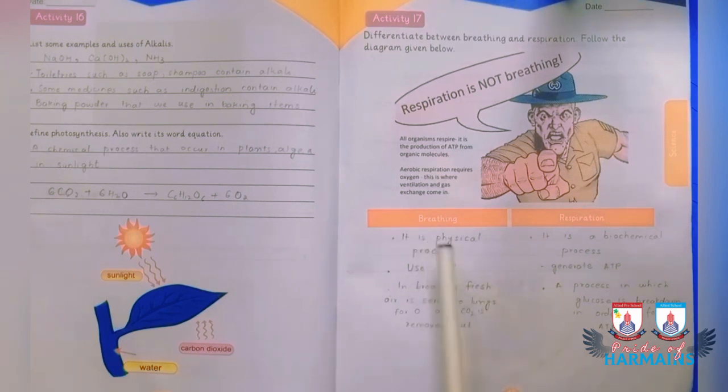Like, breathing is a physical process. We are physically involved in breathing, like we exhale air and we inhale air. Then it uses ATP, the form of energy that our body uses. So breathing is, first of all, a physical process, then it uses energy, and in breathing fresh air is taken into the lungs, and then after the exchange of gases the carbon dioxide is removed out.